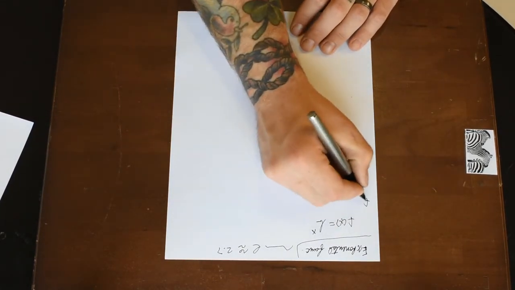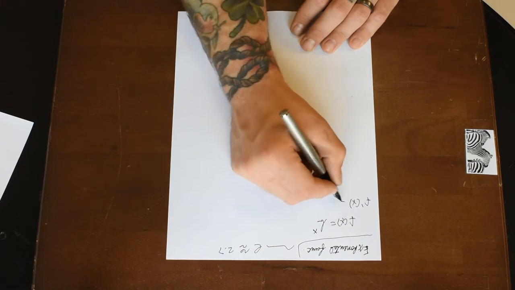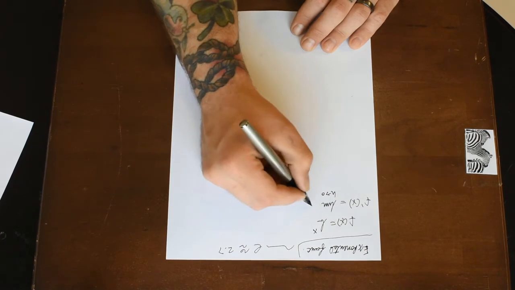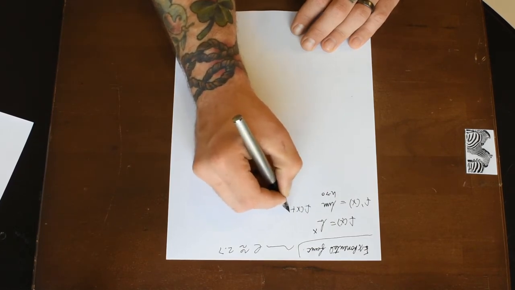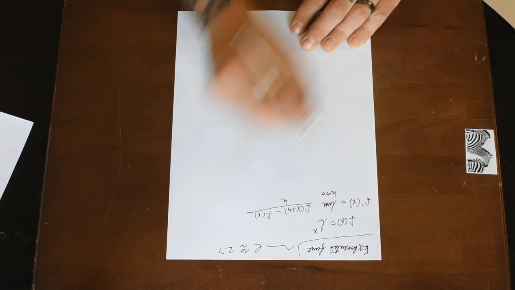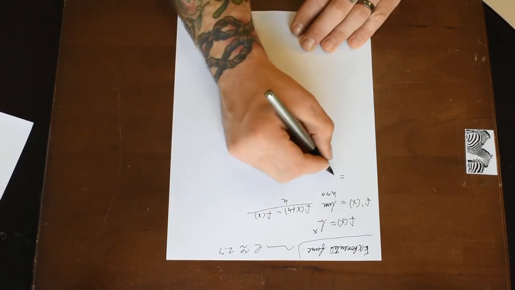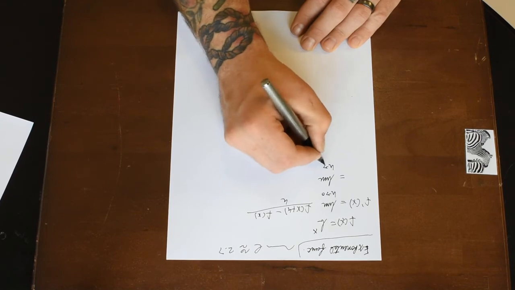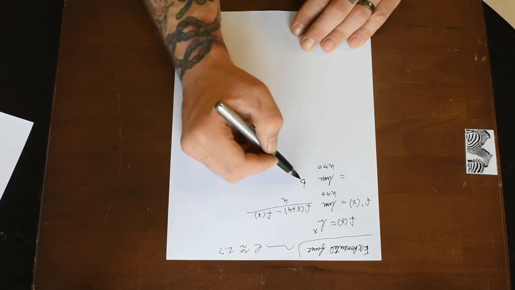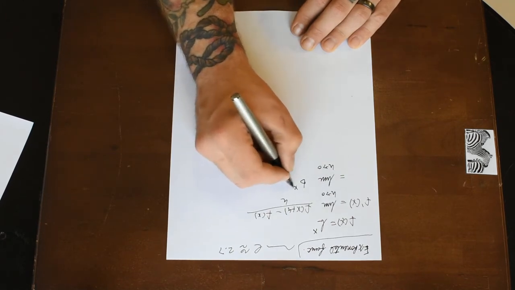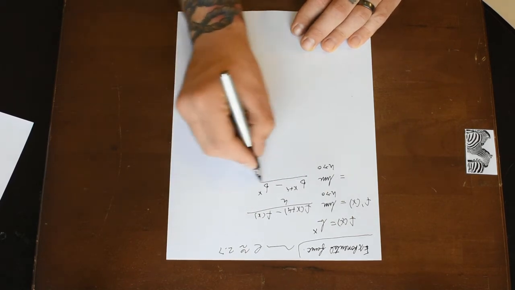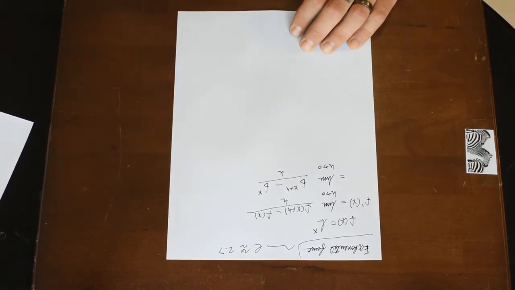Well, if we wanted to calculate f prime of x, that's going to be equal to the limit as h goes to 0 of f of x plus h minus f of x all over h, which by substitution is the limit as h goes to 0 of b to the x plus h minus b to the x, all over h.